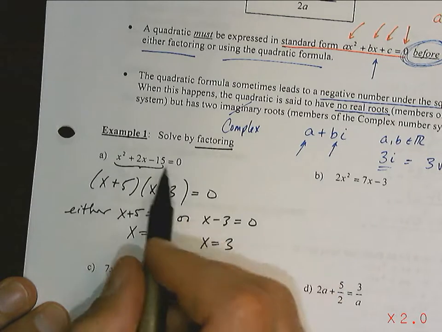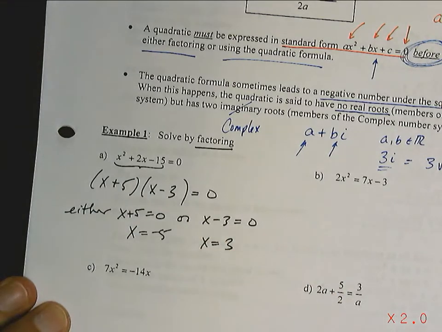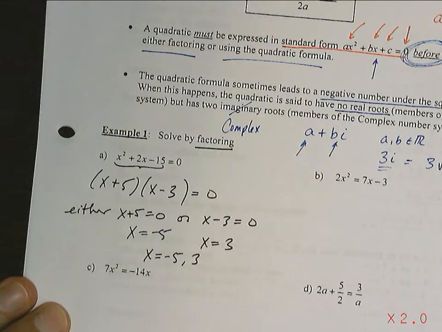So to solve, the values of x that allow the left-hand side to equal the right-hand side are x equals negative 5 and x equals 3. That's it. That's all she wrote.